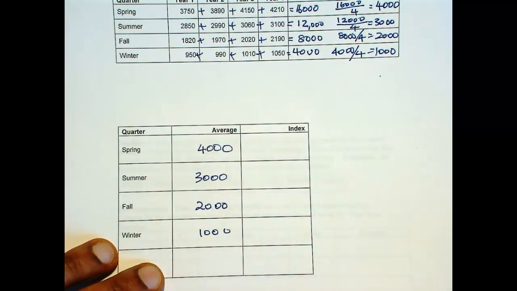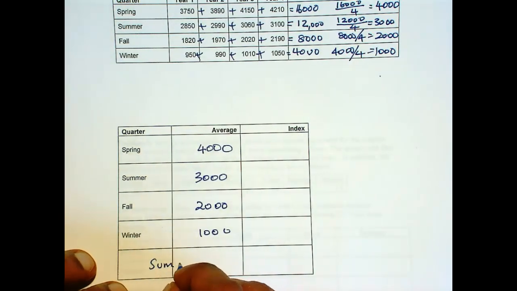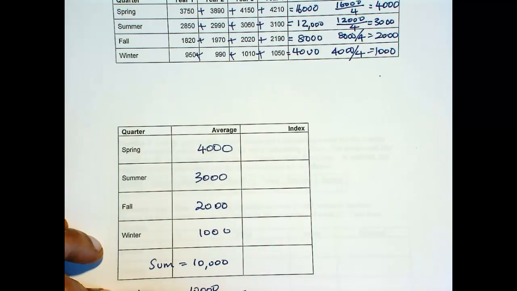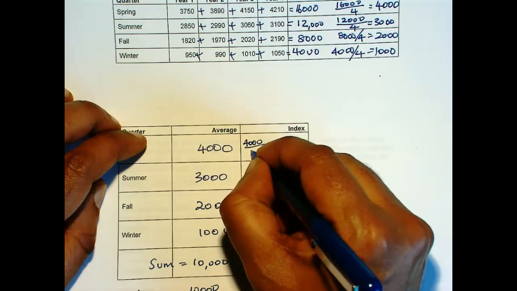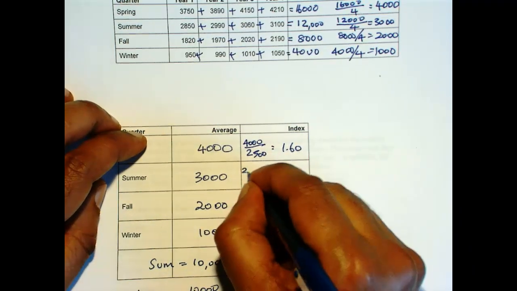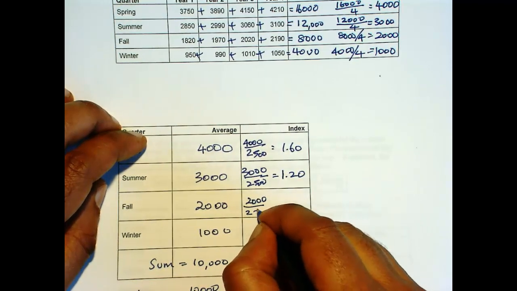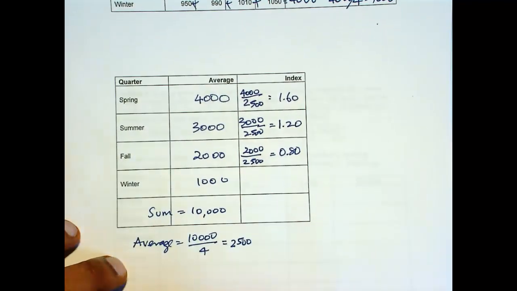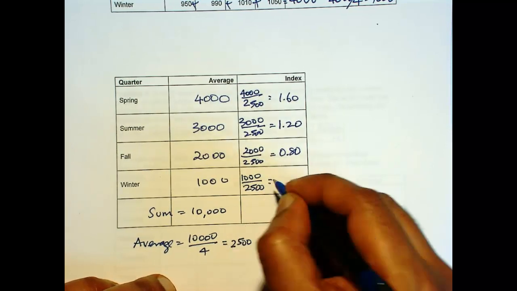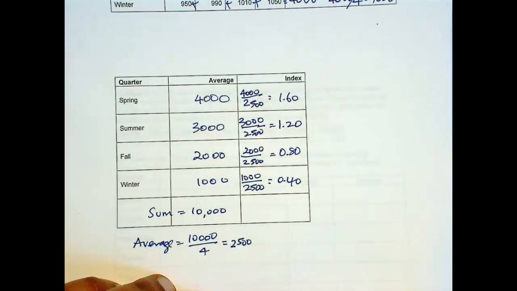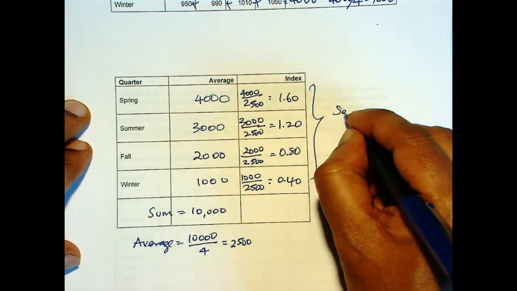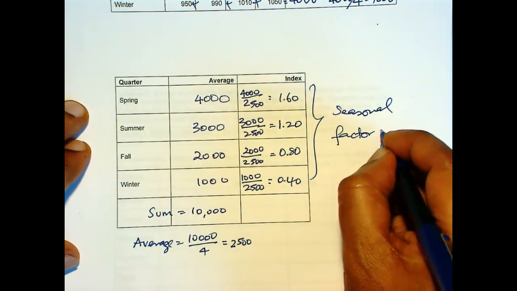Now you average the averages, so you sum that, you get 10,000. The average of that is 2,500. Now you divide that 2,500 into each of these. So you get 4,000 divided by 2,500 is 1.6. 3,000 divided by 2,500 is 1.2. 2,000 divided by 2,500 is 0.8, and 1,000 divided by 2,500 is 0.4. So these are the seasonal factors or indexes.